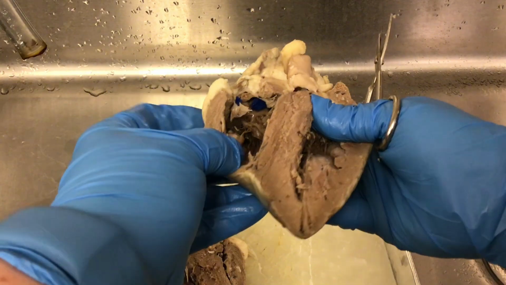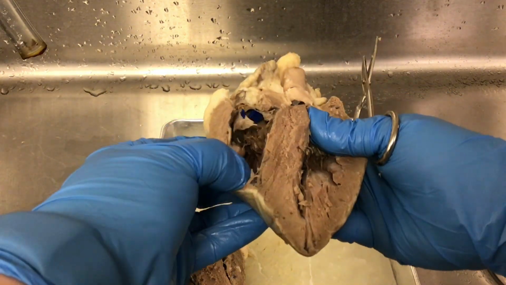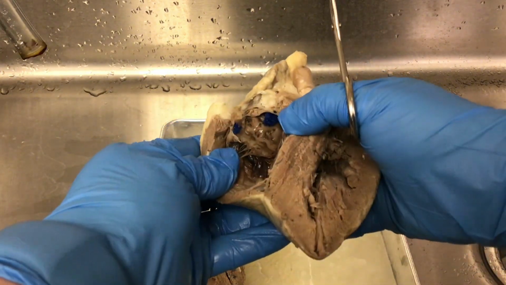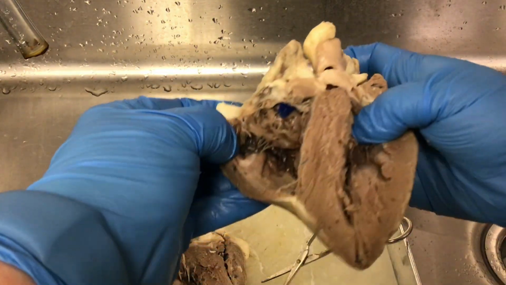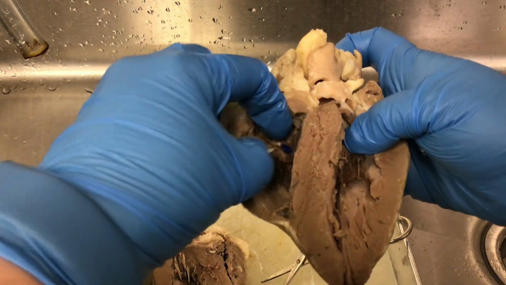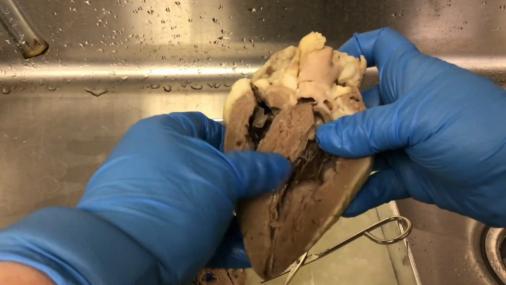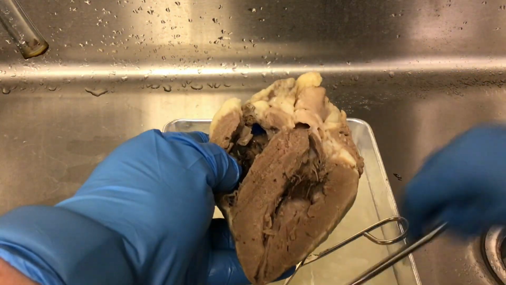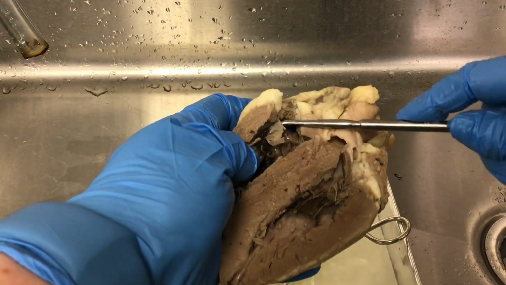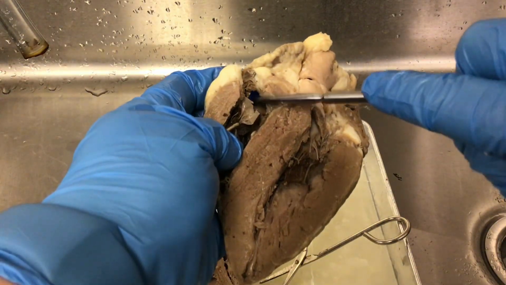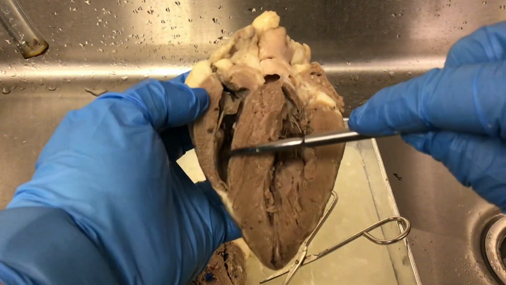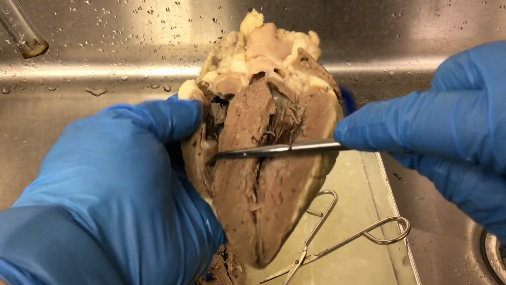So you can see where that pipe cleaner is coming. So that would be in the right atrium, and I actually cut through part of the tricuspid valve. So you can see, move that piece of the pipe cleaner there. You can see this tricuspid. This is the right atrioventricular valve. So above that would be the right atrium. Below that would be the right ventricle.